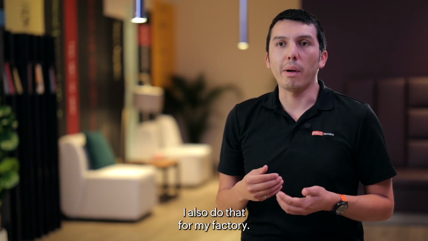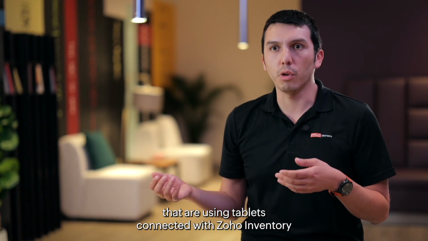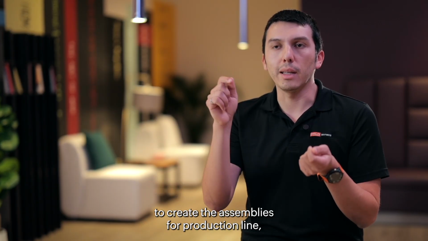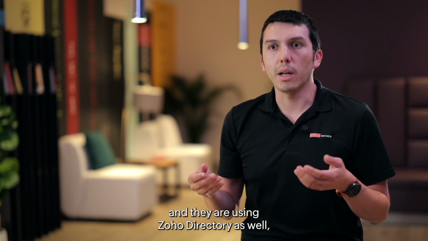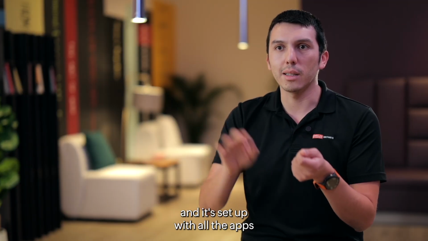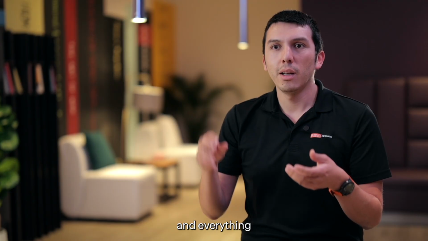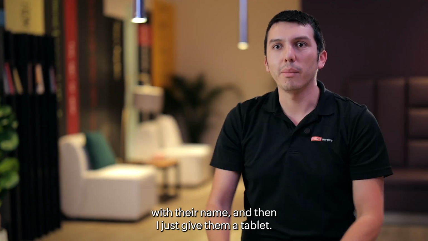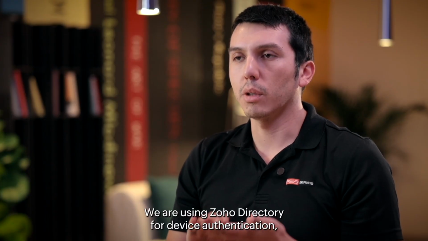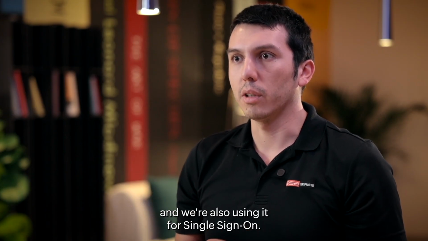I also do that for my factory. So I have employees at the factory that are using tablets connected with Zoho Inventory to create the assemblies for a production line. And they are using Zoho Directory as well, more specifically the MDM. So I buy Android tablets, I scan a QR code in Zoho Directory, and it's set up with all the apps I wanted them to use, with the Wi-Fi set up and everything with their name, and then I just give them a tablet. We are using Zoho Directory for device authentication, and we're also using it for single sign-on.